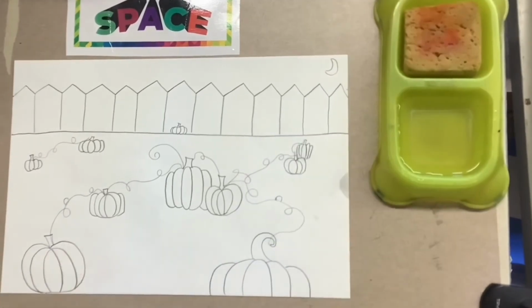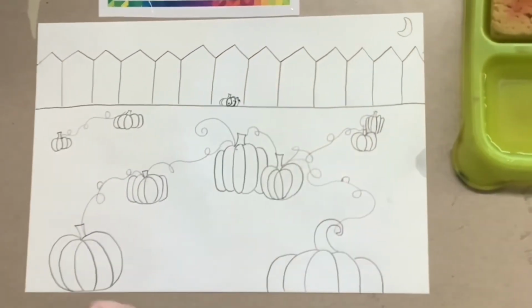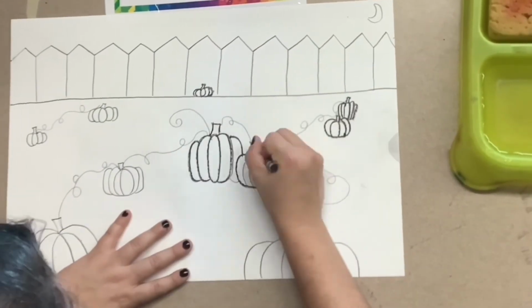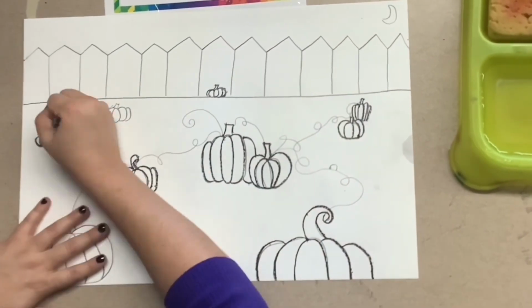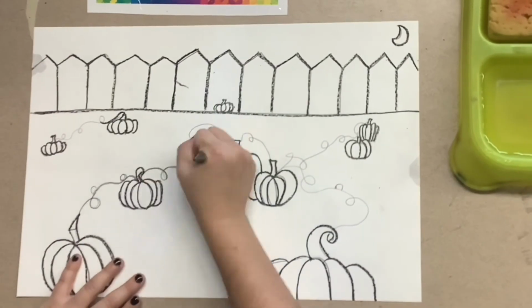I'm going to start tracing all of my lines with a black crayon. The reason I'm doing this is because I plan on using paint and I do not want any of my pencil lines to get lost. You may want to use a permanent marker instead of a crayon, but that's up to you because you are the artist.